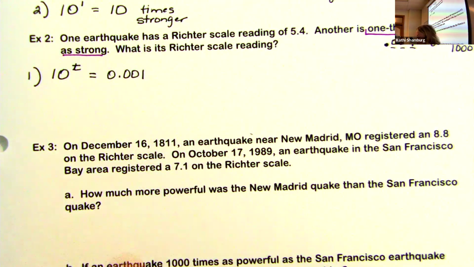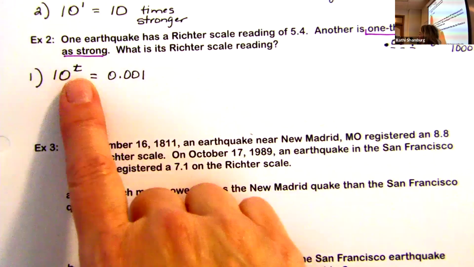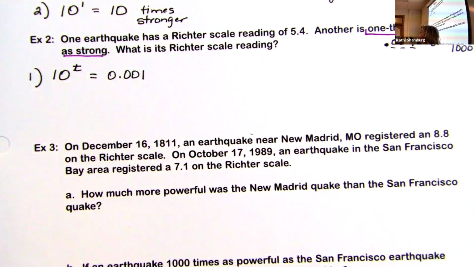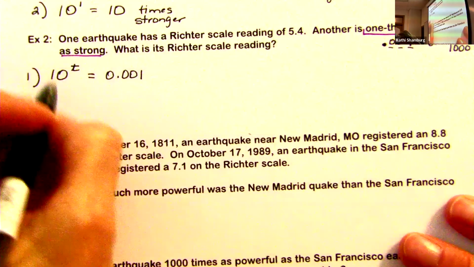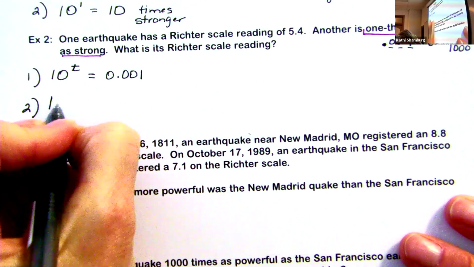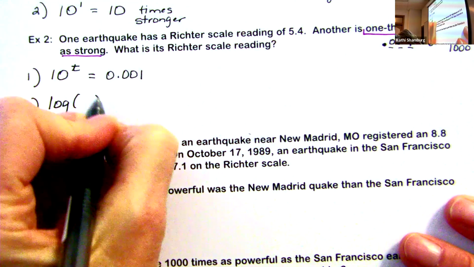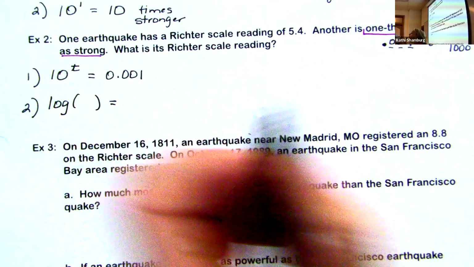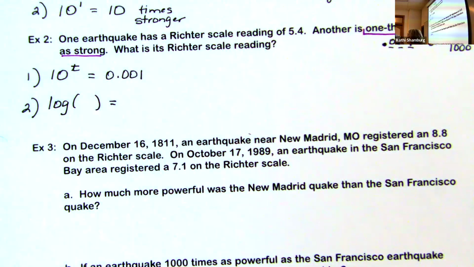So on the prior page, when we had a base 10, what could we do that would help us find that exponent? We changed it to a log. So we are going to look at this as a log. I know I'm looking at log of something equals something, and I know it's a log because it's base 10. Logs always equal the exponent. What's my exponent?